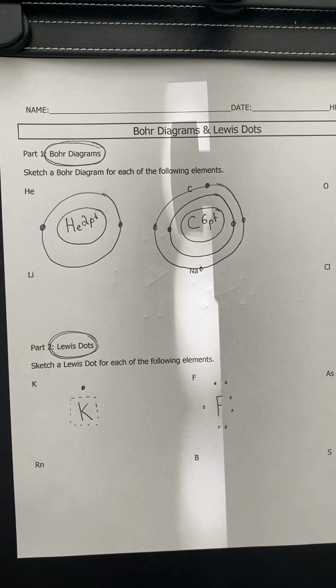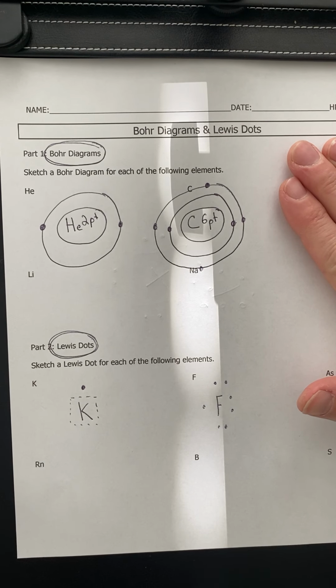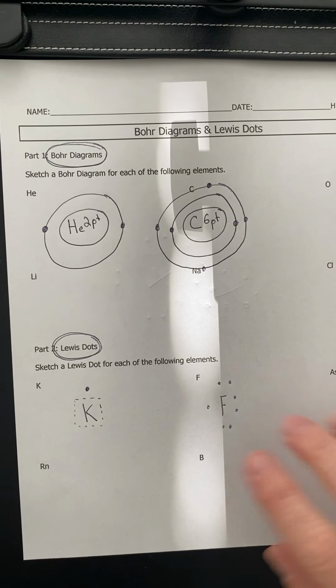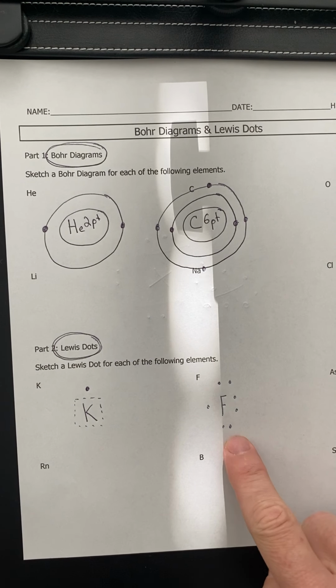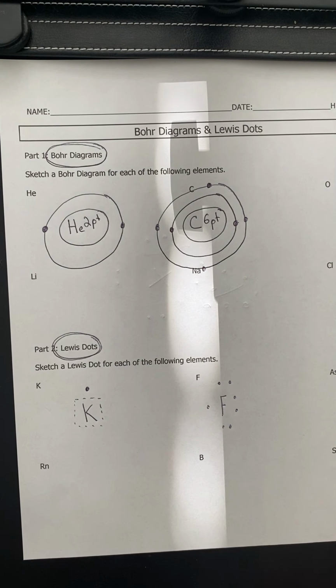So if you've got questions with the Bohr diagrams or the Lewis dots, please feel free to reach out and I'll be happy to help you. If you're good, fantastic. Niels Bohr, the electron guru, he's got these Bohr diagrams, kind of show us all the information. Gilbert Lewis gave us these Lewis dots. They're just focusing on the valence electrons.